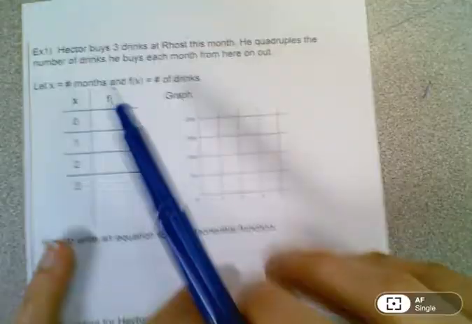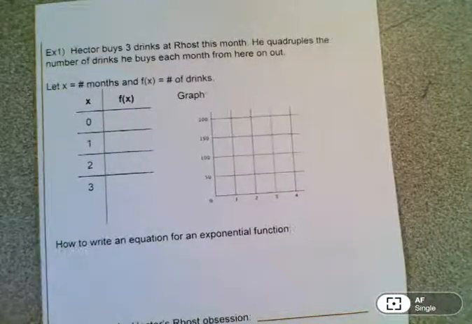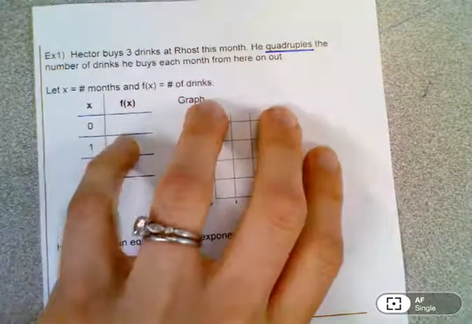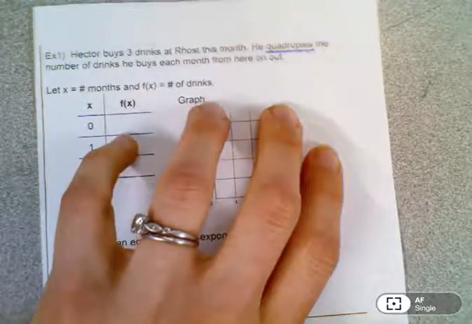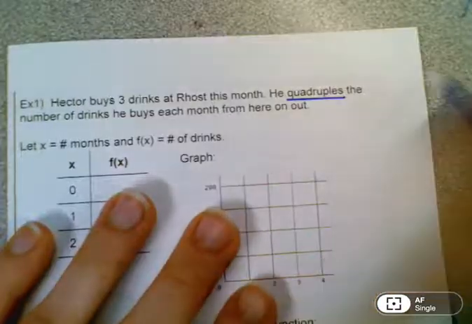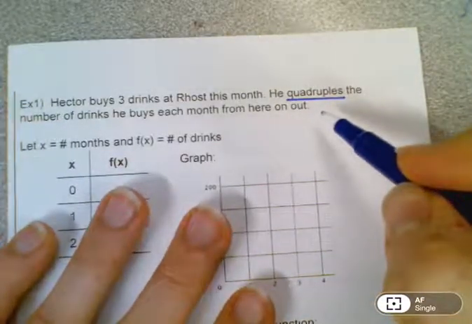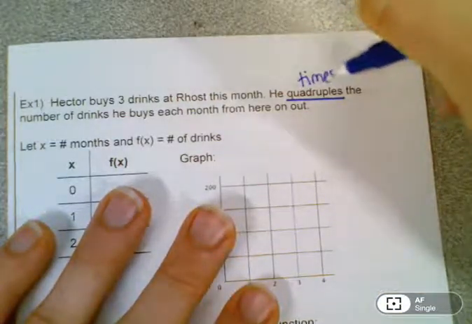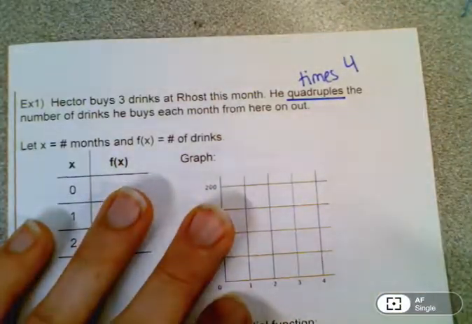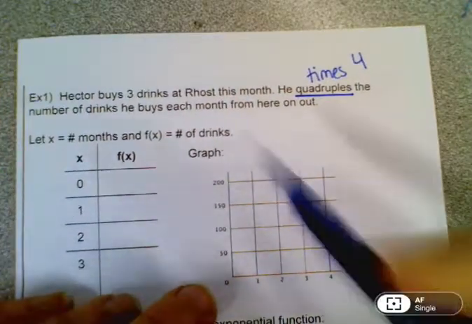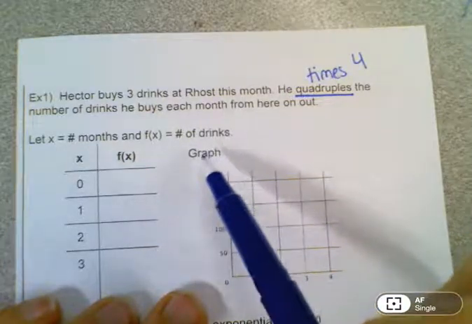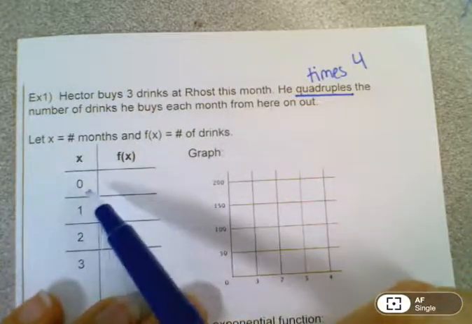So example 1 says Hector buys 3 drinks at Roast this month. He quadruples the number of drinks he buys each month from here on out. That's a pretty intense coffee habit. So quadruples, think for a minute about what that means. And hopefully you realize it means times 4. So it says let x equal the number of months and let f of x equal the number of drinks.